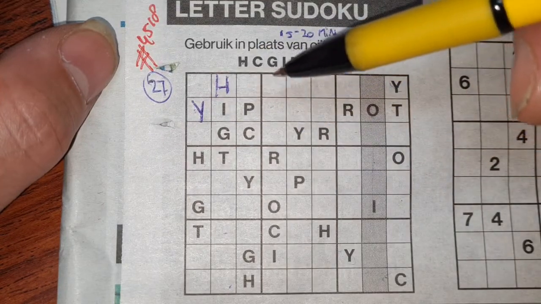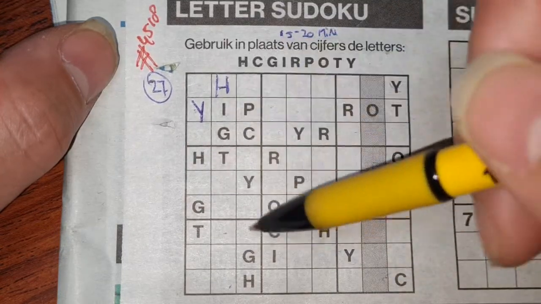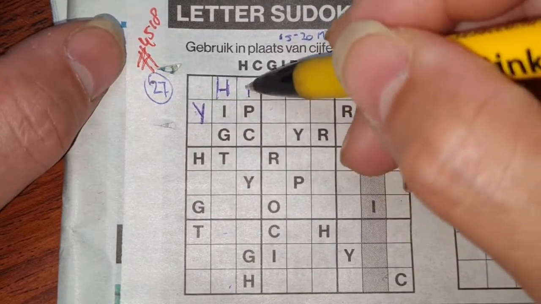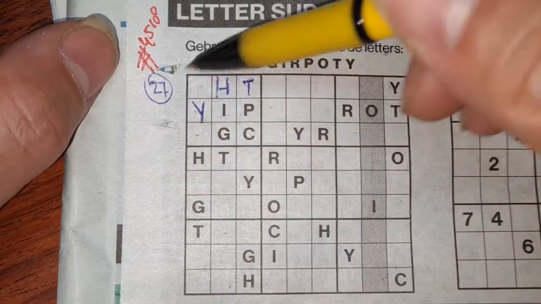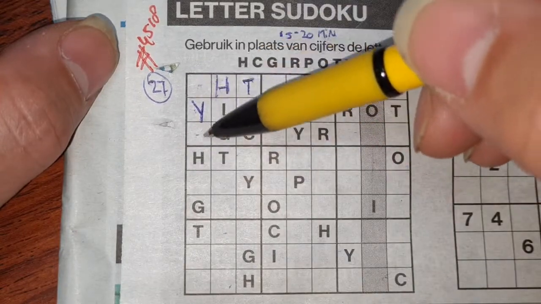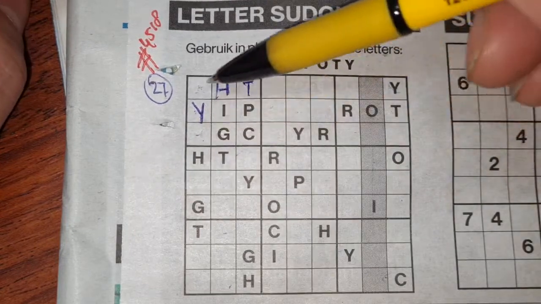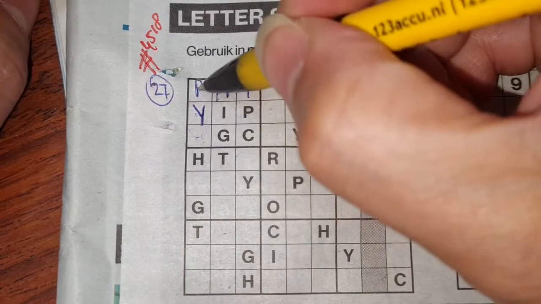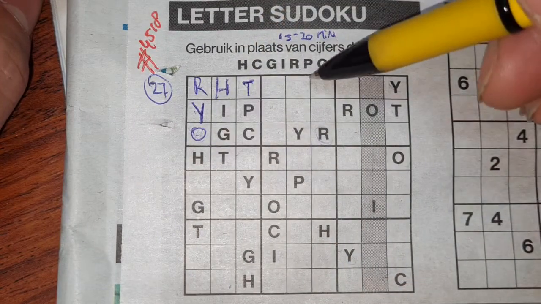The T in this column, T in the second column. So the third column, the only place left for the T should be there. 2 missing letters in this big square. For the letters, O is missing and the R is missing. O and R. We have an R there, no R there. R should be here. Now goes there.